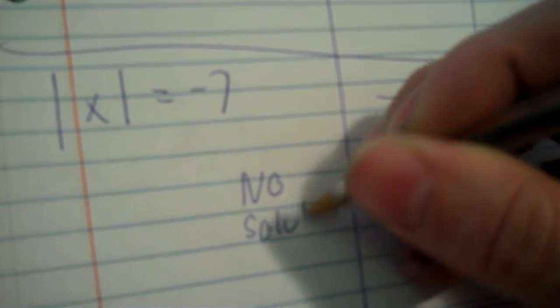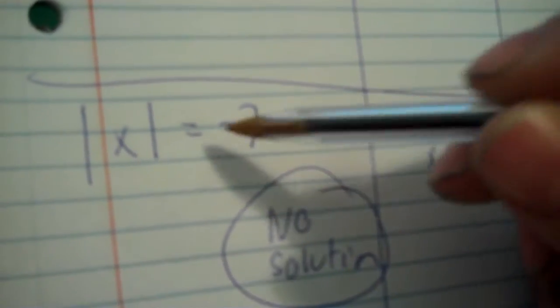Okay, next problem. The absolute value of x equals negative 7. Inside the absolute value we have x, but hold on a second here. You cannot be negative 7 places from 0. It's impossible. If you're equal to a negative with your absolute value, the correct answer is no solution. Because the absolute value cannot be equal to a negative. It's distance. You don't measure distance by negatives.